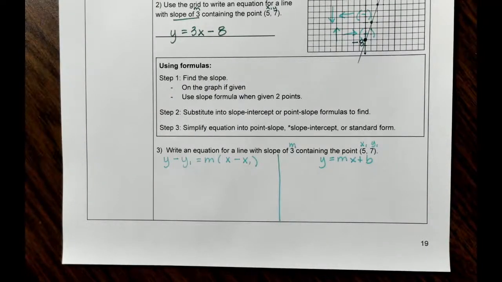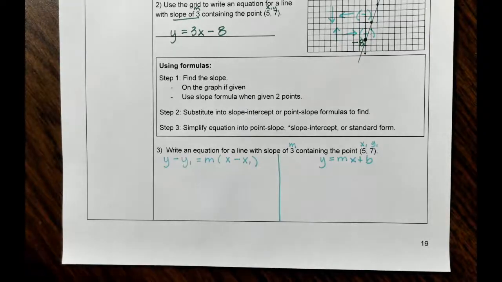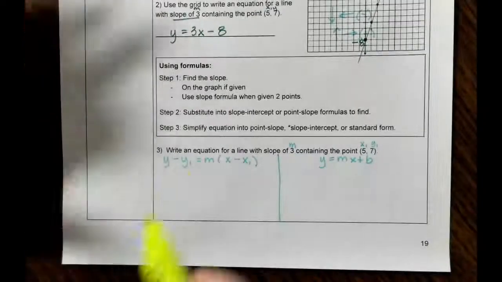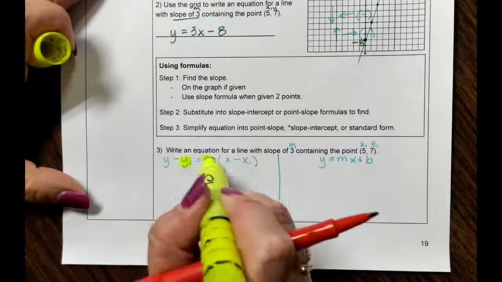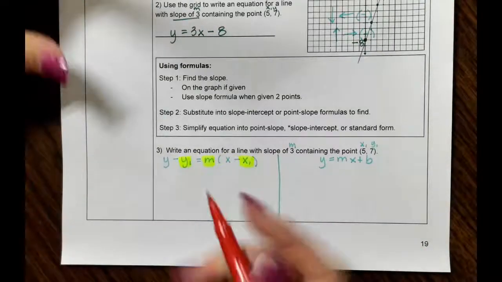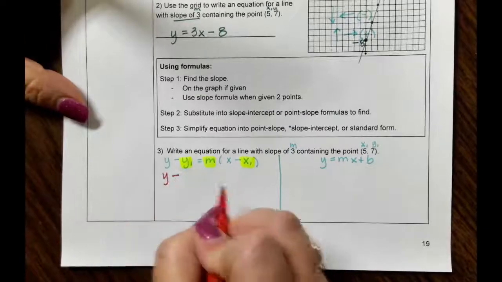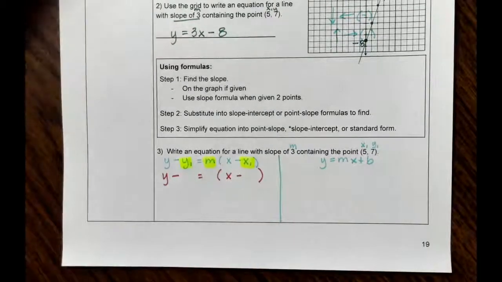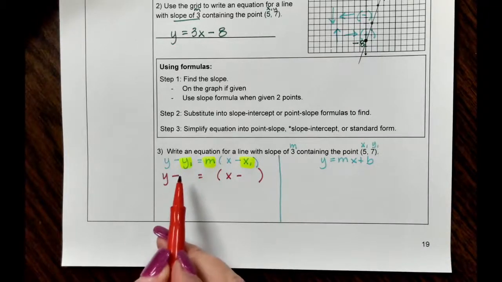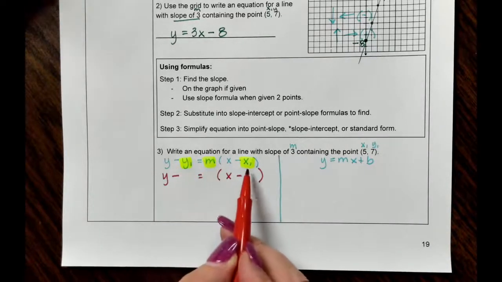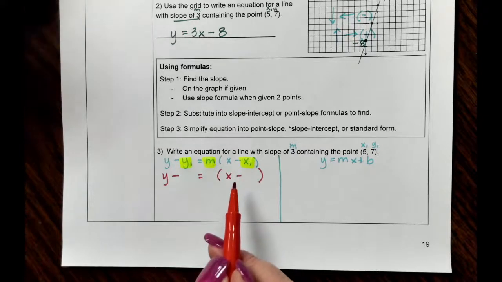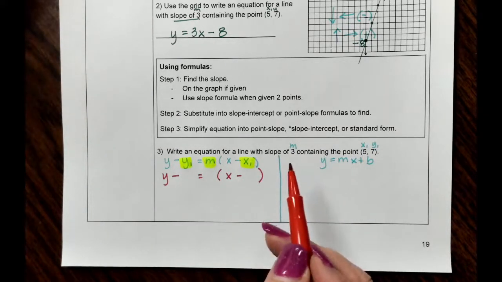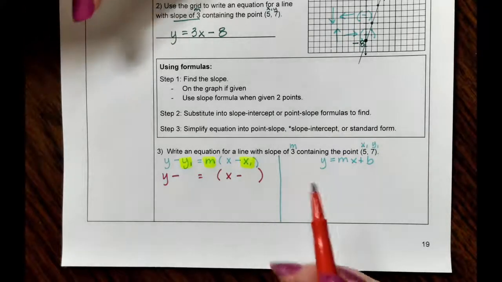So what I like to do is go back and write the equation with the blanks. What we need to replace with numbers is y1, m, and x1. If we rewrite it, I like to write everything just like it is, what I call the skeleton of the problem. So I'm rewriting everything except for the y1, the m, and the x1. The reason I do that is because when I go back in and substitute in my numbers, I won't make mistakes with my signs. You'll see that in the next example.